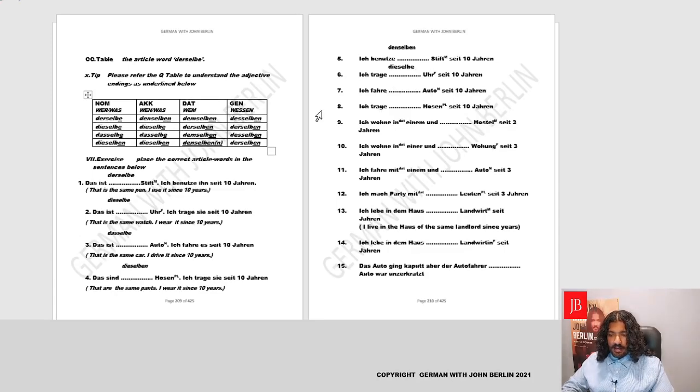Part of the L, again, it'll be ending with the E. Dasselbe. Auto seit 10 Jahren. I wear the same pants since 10 years. Now, what do I wear? It's plural. Who wears what? Yes, here we have. So basically, as we know now, everything will be en. So we'll be writing die, and then we'll be writing selben. Fantastic, yes? So ich trage dieselben Hosen seit 10 Jahren. I got it right this time.